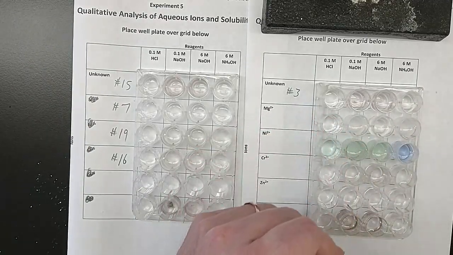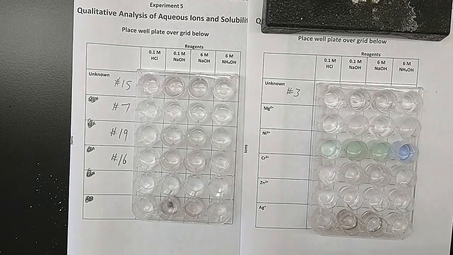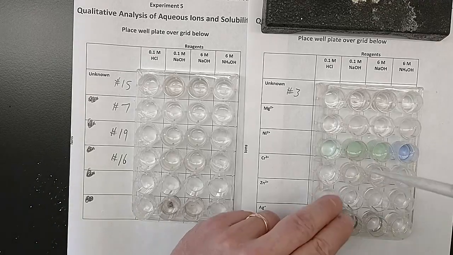Ooh, quite the color change. Well, that one should be easy to match. Let's stir them just to be safe.